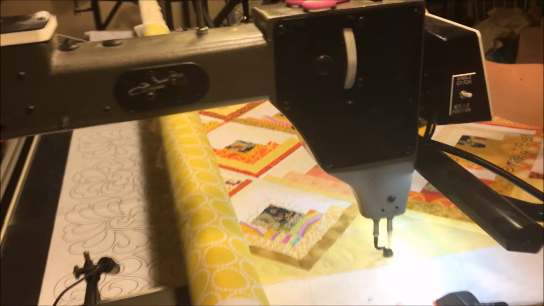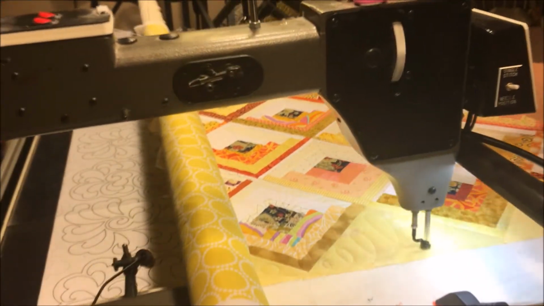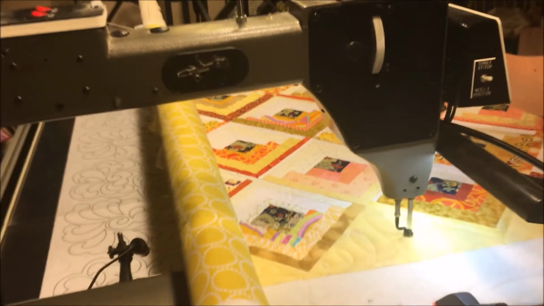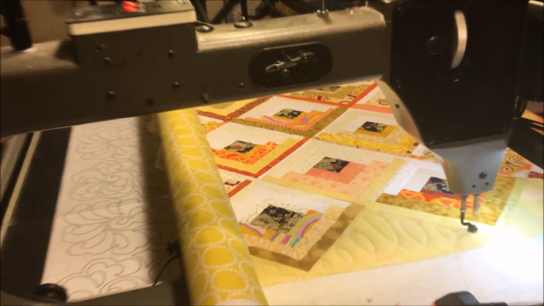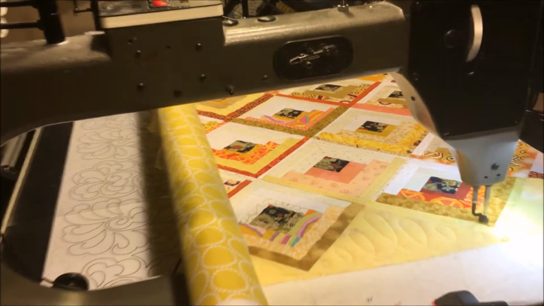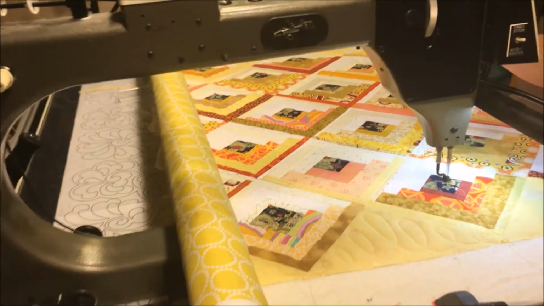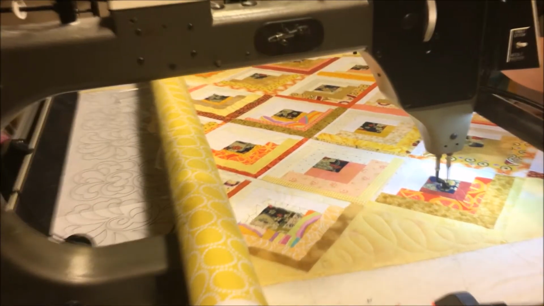For the next pass, I will begin with loops in the side triangles. I vary the height of each loop to fill the space available. Then I begin my first flower motif in the central log cabin block.